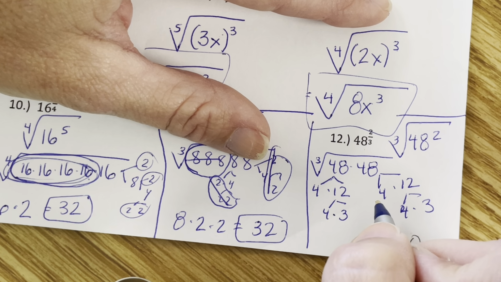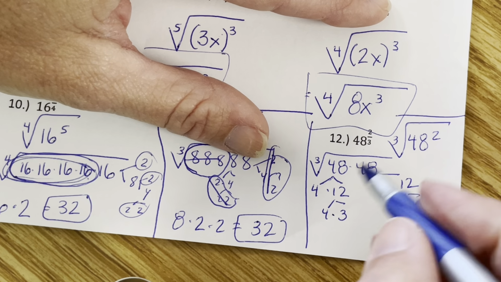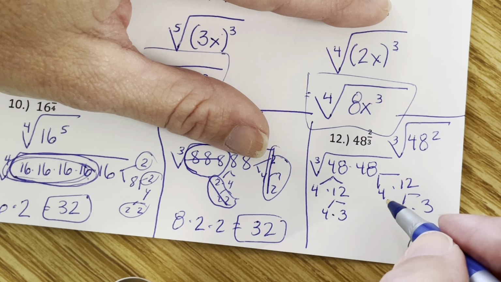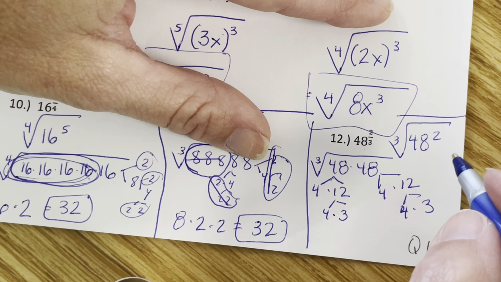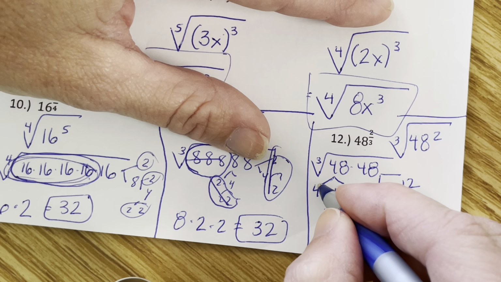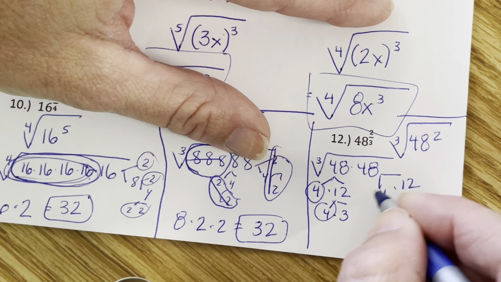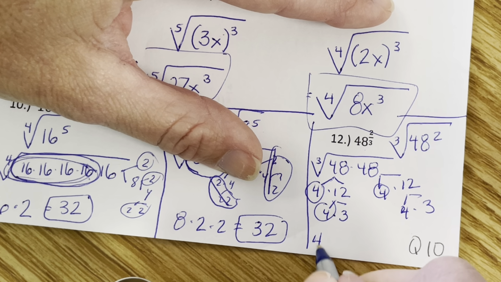This is the first time I think in a video I've shown you that I don't need to go all the way down to my 2s. It just takes more time. So now hopefully you're getting the hang of this to the point where that makes sense. So I'm looking for groups of 3. So 1, 2, 3 4s. So 4 is coming out.